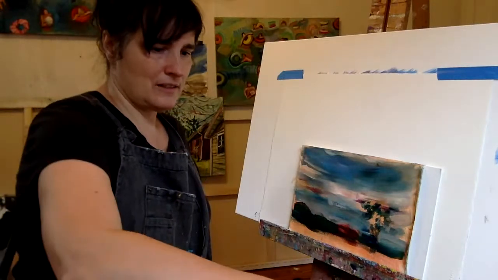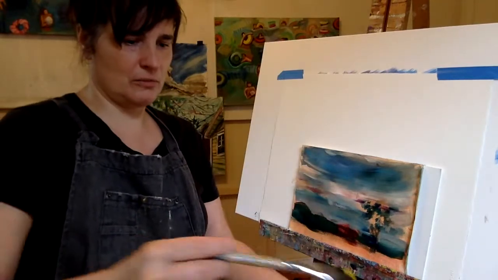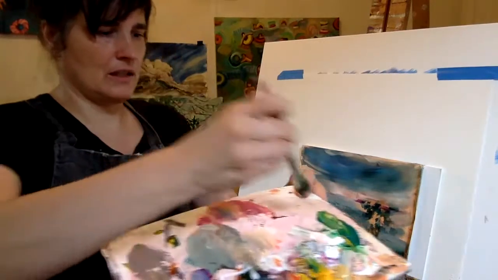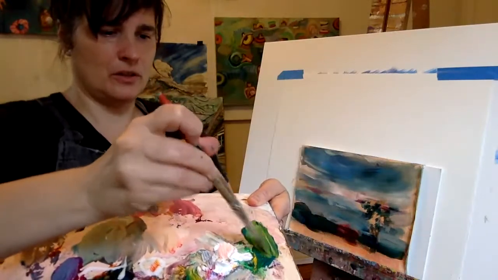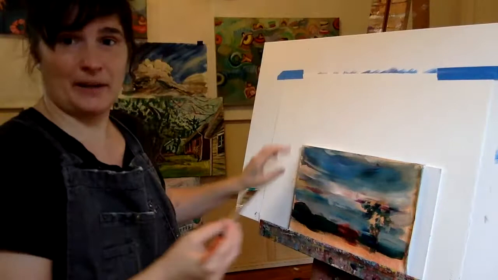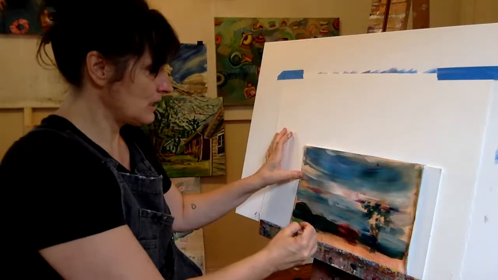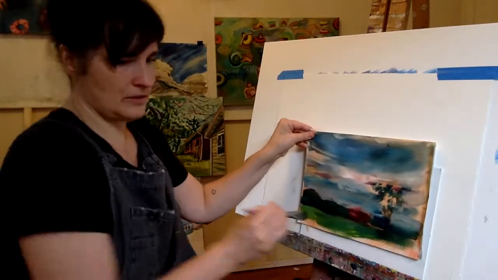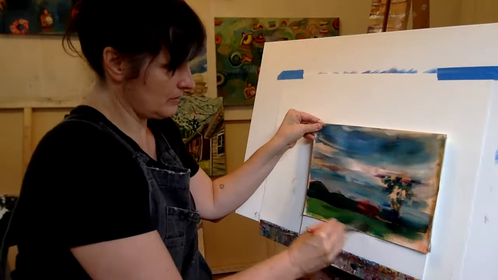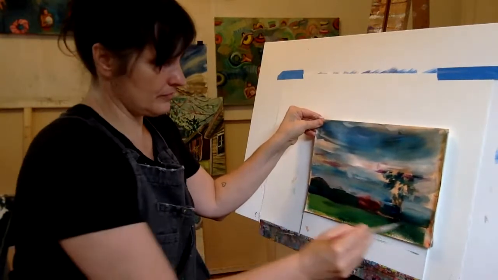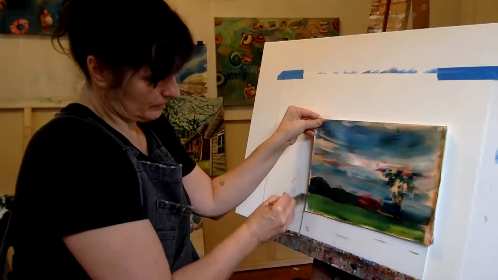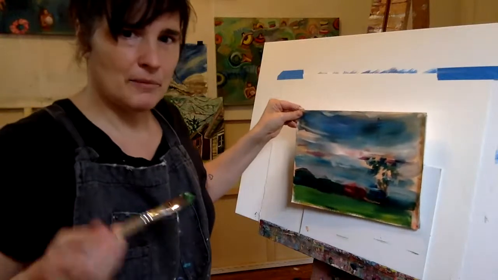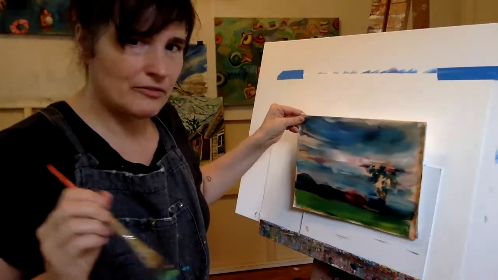So you could use green out of the tube. I like to use some green and then add yellow to it to warm it up a little bit. And again, I'm not sure what y'all are painting. And I think for the sake of this painting, I'm going to omit that garden in the foreground.